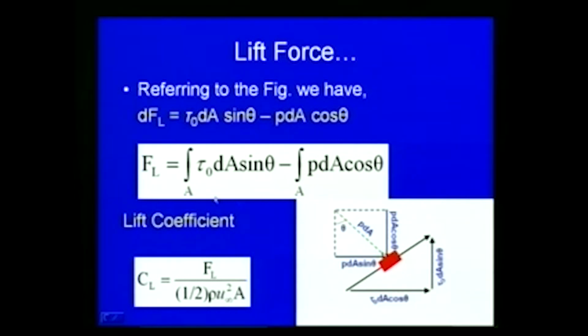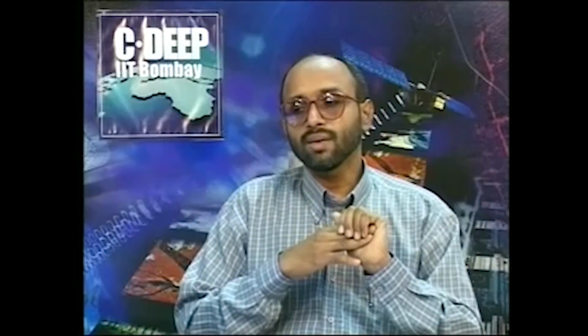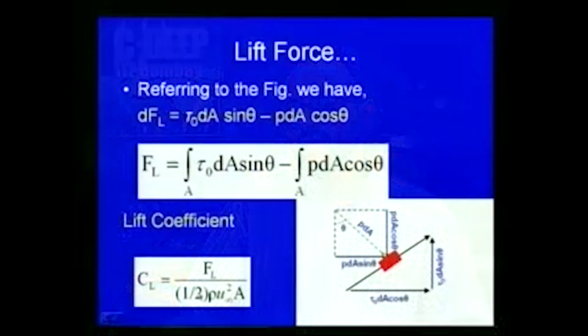Generally, the lift we can represent in terms of a coefficient. It is called the coefficient of lift. The coefficient of lift is defined as the ratio of the lift force divided by half rho u infinity square into A, where u infinity is the free stream velocity, A is the body area which we consider, and rho is the density. So the coefficient of lift is equal to the lift force FL divided by half rho u infinity square into A, where u infinity is the free stream velocity.